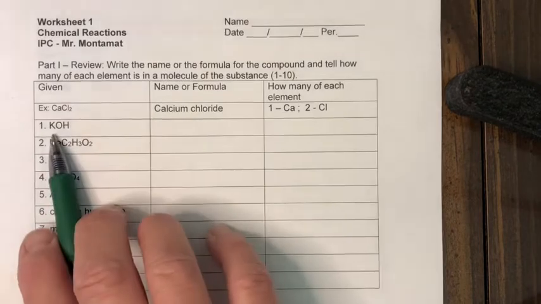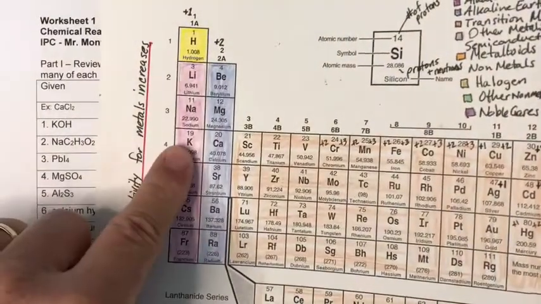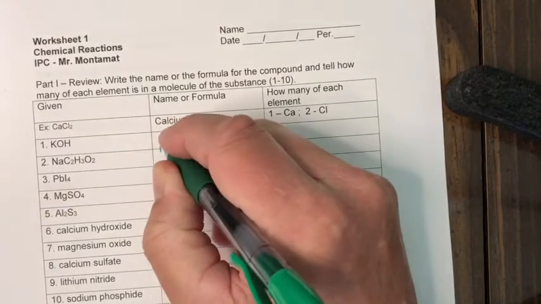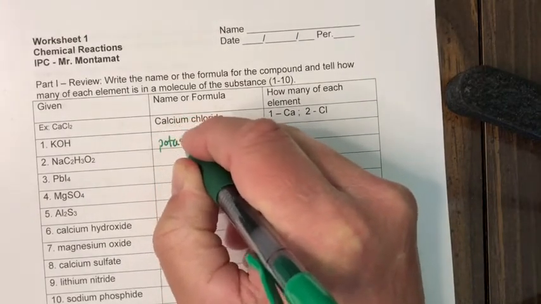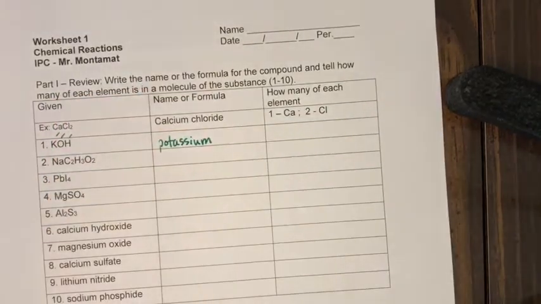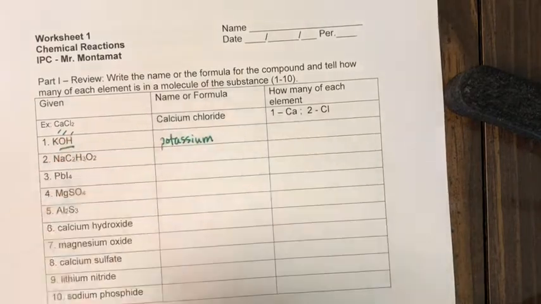If we look at number 1, K, guys, you got to know this one. What is K? That's right, K is potassium. And since we see 1, 2, 3 capital letters there, we know there's a polyatomic ion there. And there it is, OH.